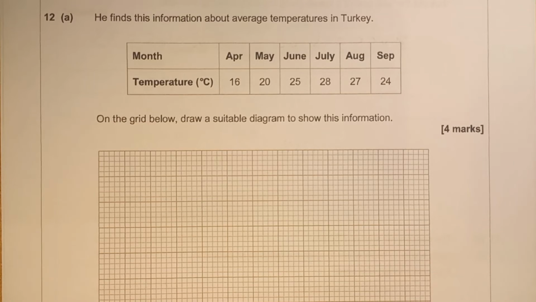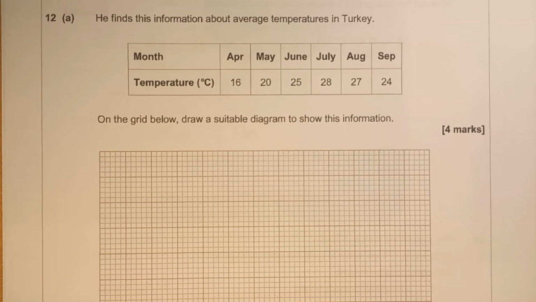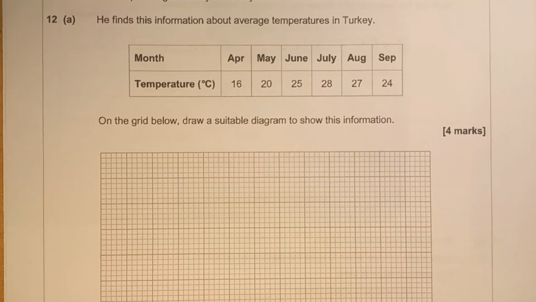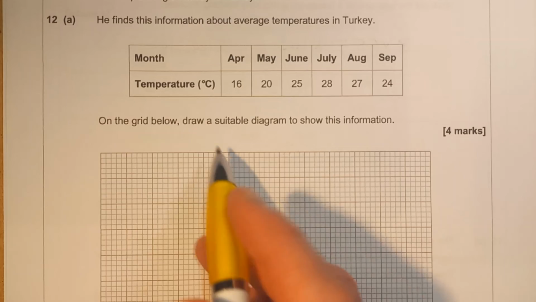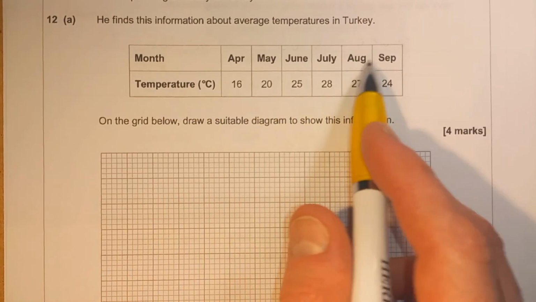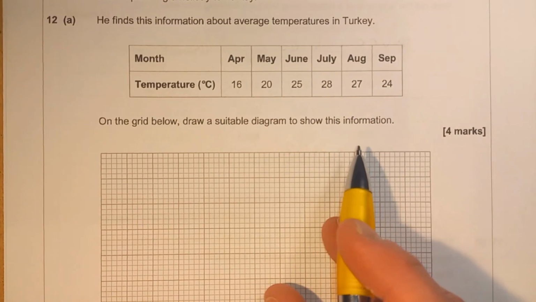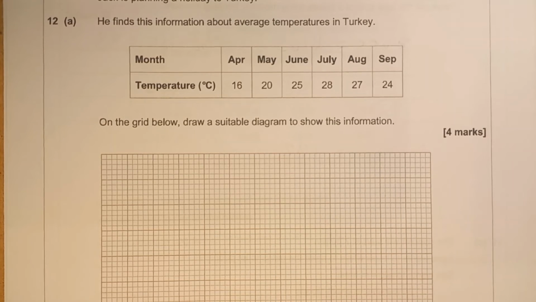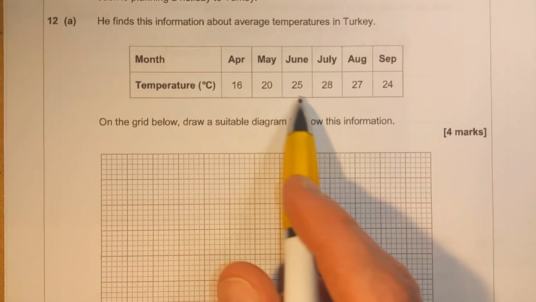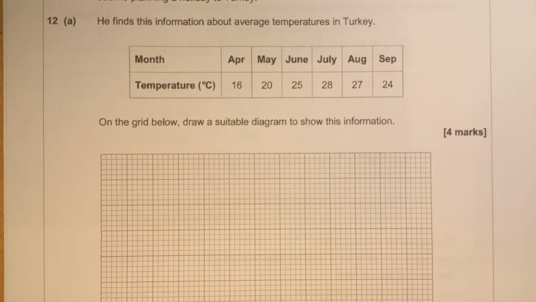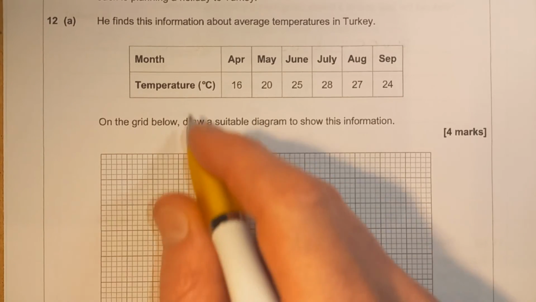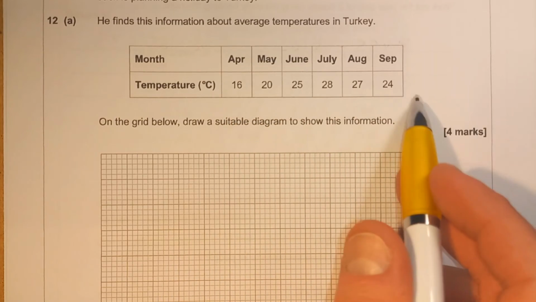Question 12. Holiday. Jack is planning a holiday to Turkey. 12A. He finds this information about average temperatures in Turkey. So we've got 1, 2, 3, 4, 5, 6 different months and the temperature in each of those months. On the grid below, draw a suitable diagram to show this information. Well, we've got a set amount for each month, so I'm going to draw a bar graph. I'm going to do a vertical bar graph as well, so my bars go up. So we need 6 bars going up.